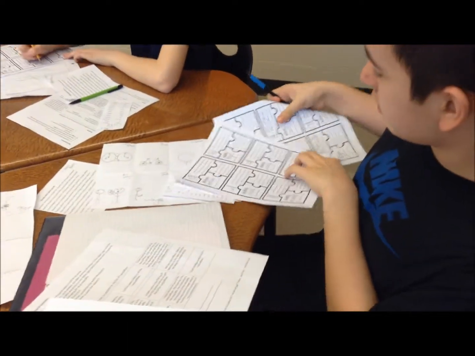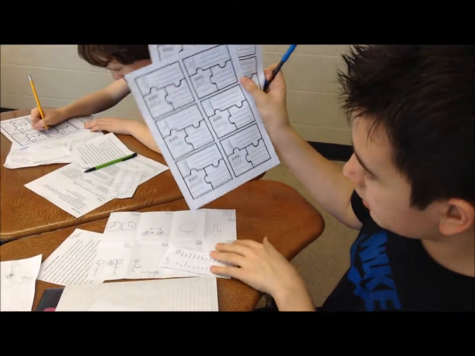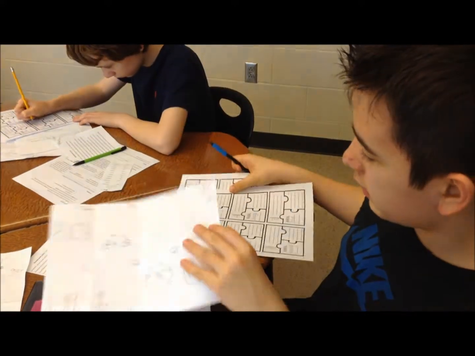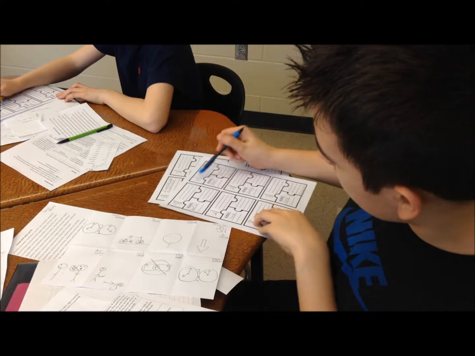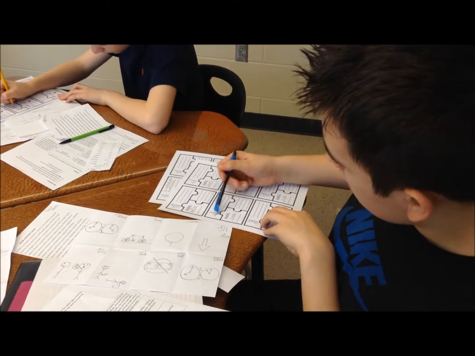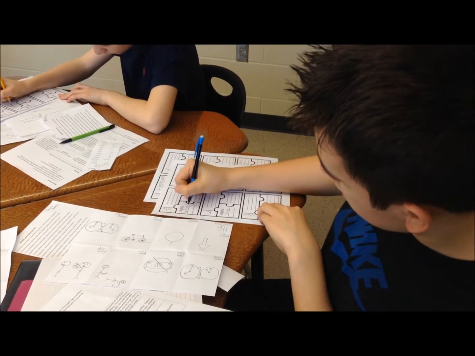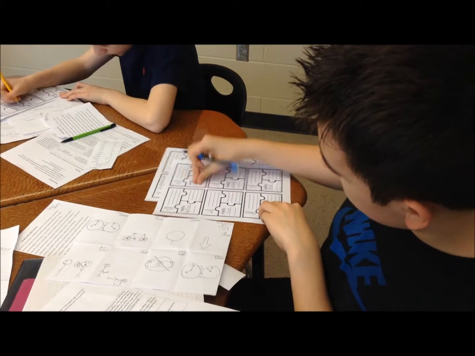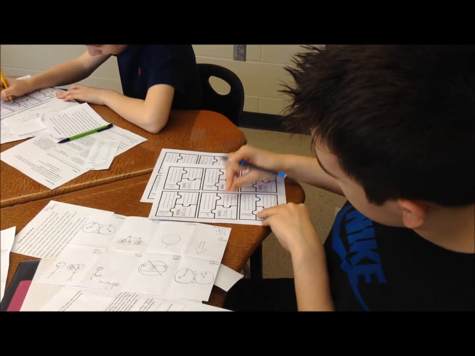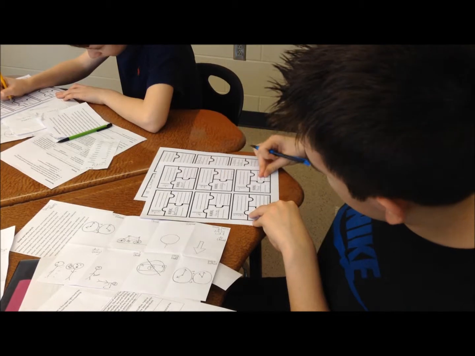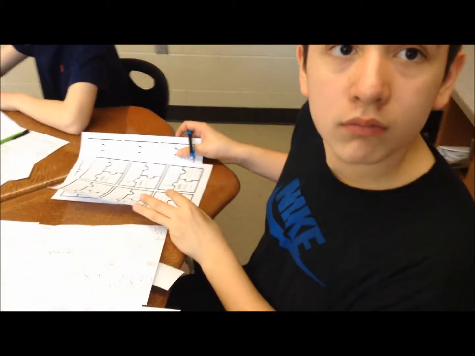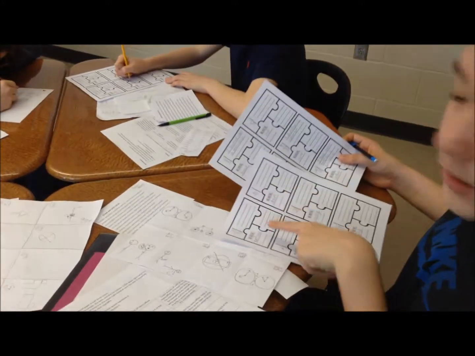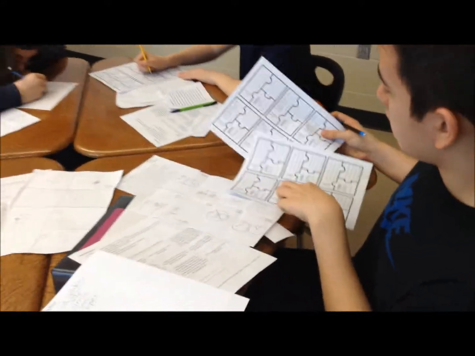I'm making the puzzle right now. Okay, and what do you have to do for that? I have to write the root on the sideways line, and then I have to write the meaning in each of these small ones, and then I'm going to have to write examples in each of these small ones. Okay, and what are the long ones for? Long ones are for sentences. All right, you're off to a good start.